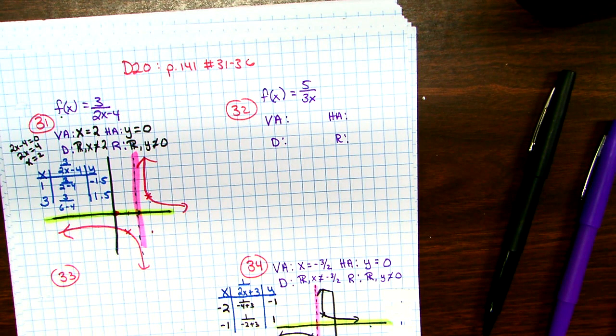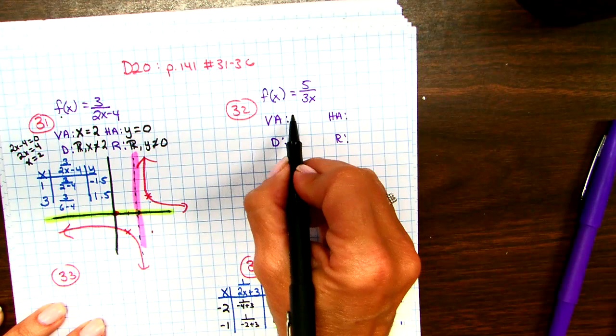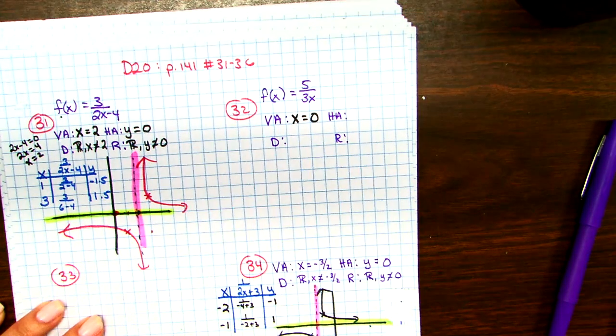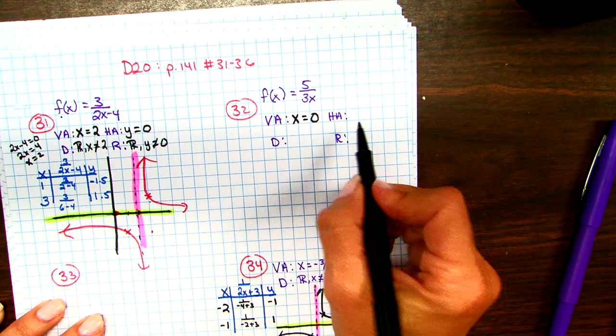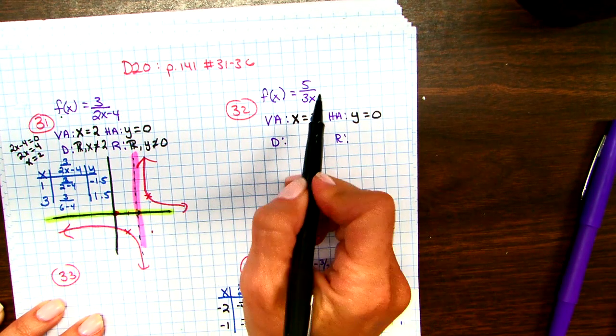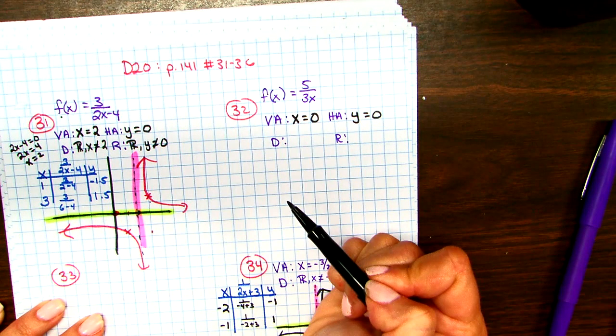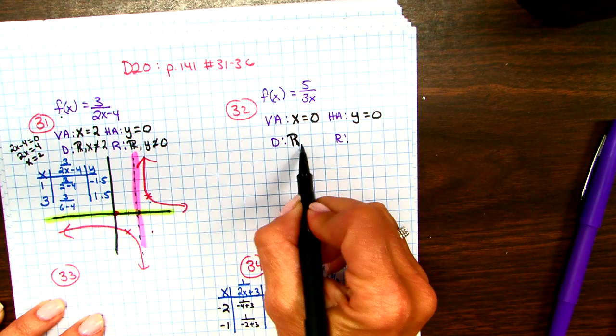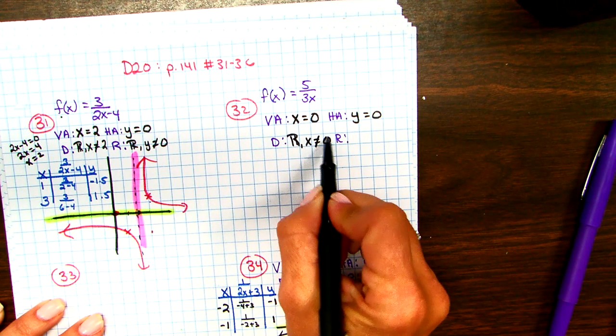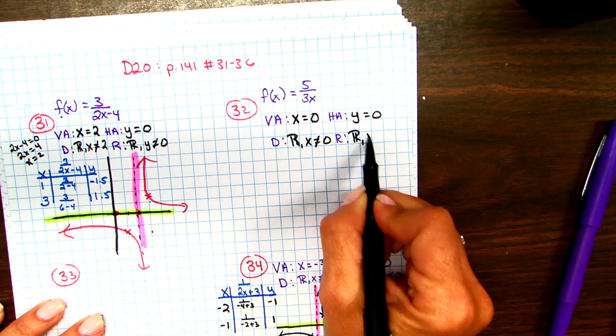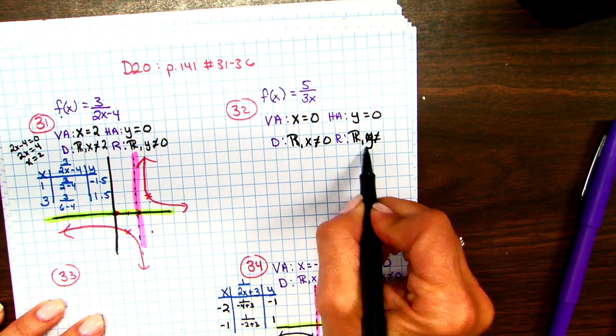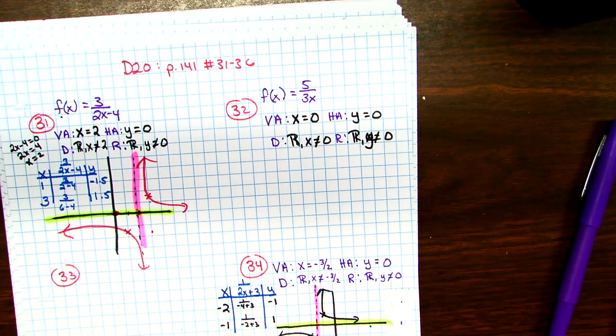So set your denominator equal to 0. Whatever you get is the bad number. If I set 3x equal to 0, I get 0. Right? 0 divided by 3. So we have a vertical asymptote at x equals 0, and we have a horizontal asymptote at y equals 0. There's no number there. The domain is all real numbers except x can't be 0. Range is all numbers except for, sorry, that's a y, can't be 0.